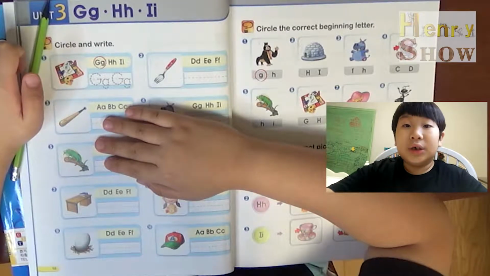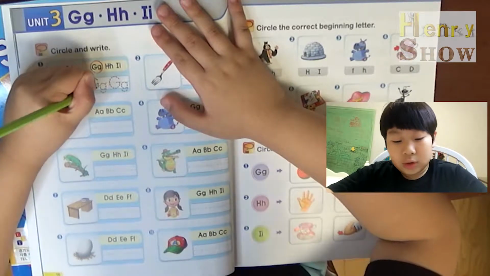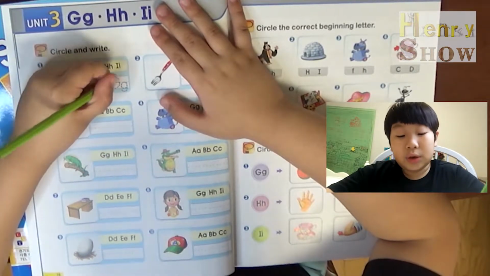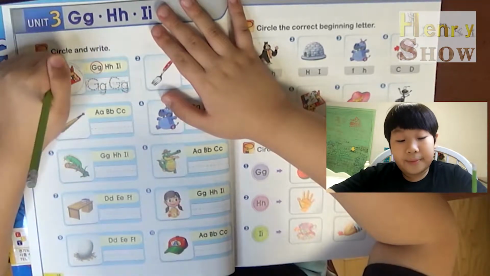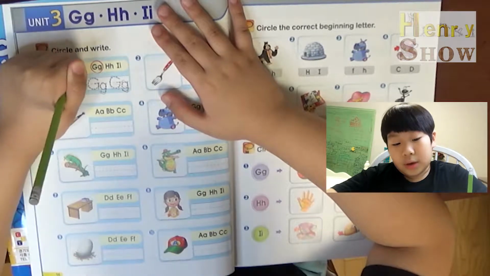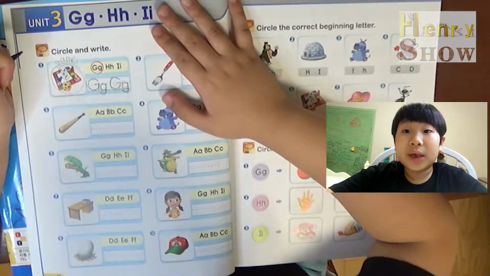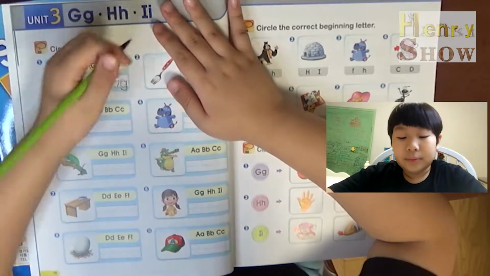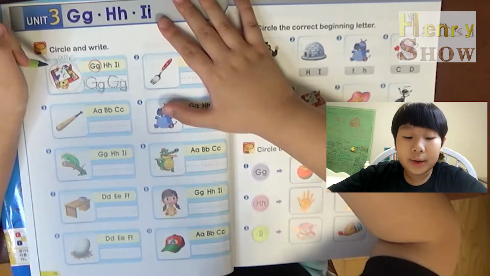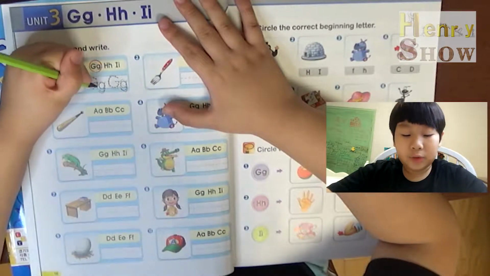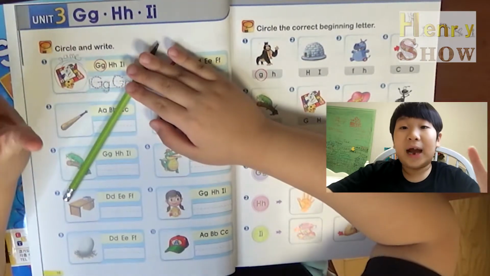GHI. G, H, I. Number 1, G. What do you think it is? A game. Game. G. If we start with G, just write capital G, lowercase g, capital G, lowercase g. We have to write G 2 times.